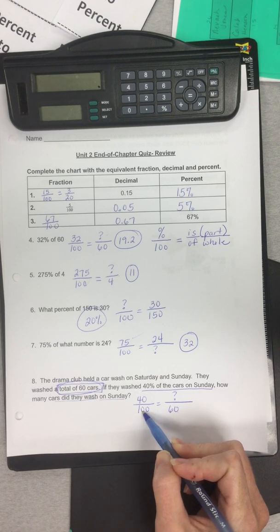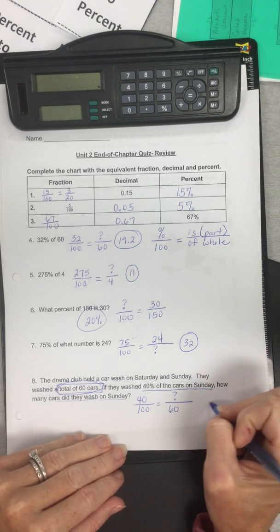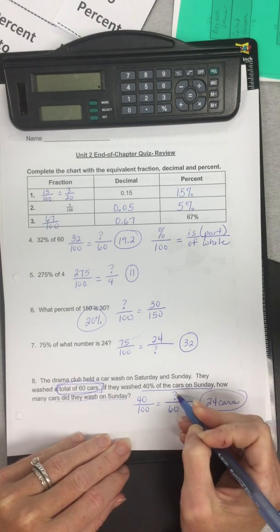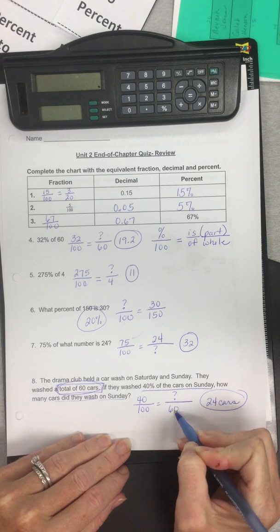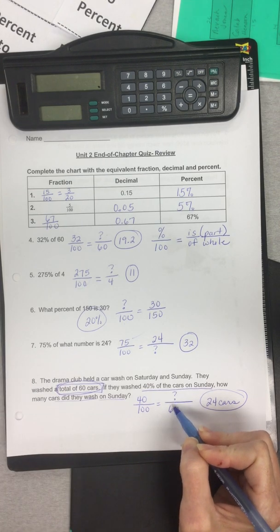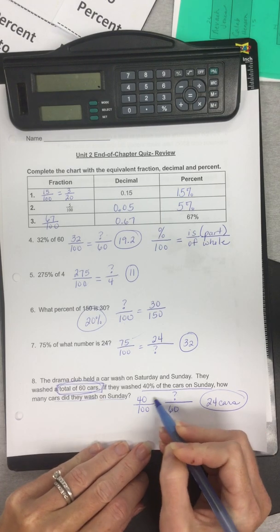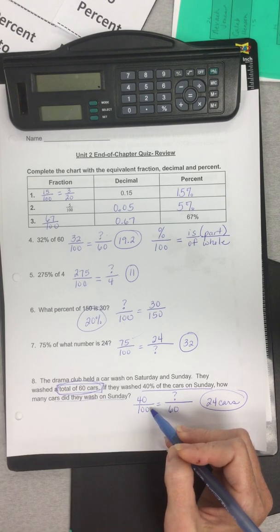Divide it by 100, and we get 24 cars that they washed on Sunday. 24 out of the total of 60 cars. Okay, divide 24 divided by 60 to check. We get 0.4, which is 40 hundredths.